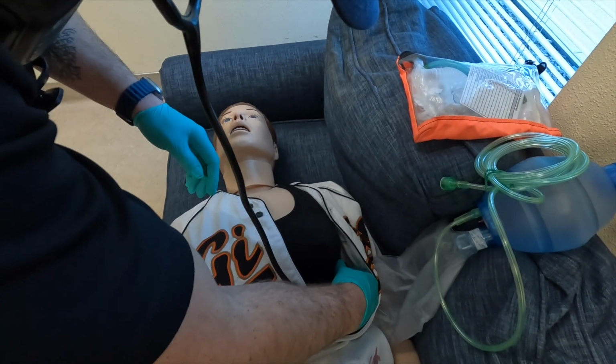We can also use an auscultation focus to eliminate the mechanical sounds of the simulator to better allow the provider to hear the nuances of wheezes, rales, or rhonchi, for example. This may temporarily cease the rise and fall of the chest, but don't be fooled. If the patient is still talking, then the patient is certainly still breathing.